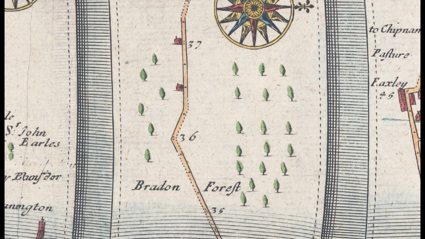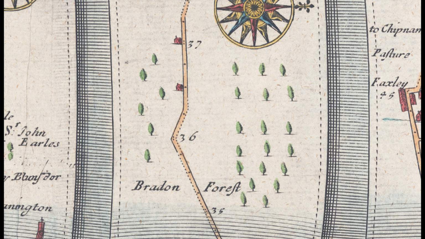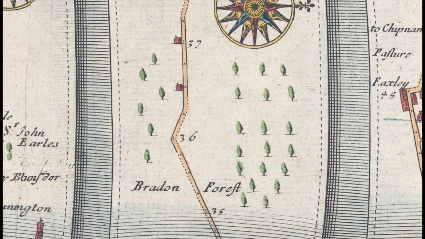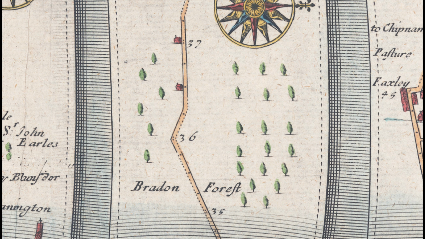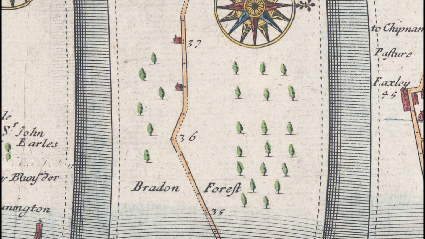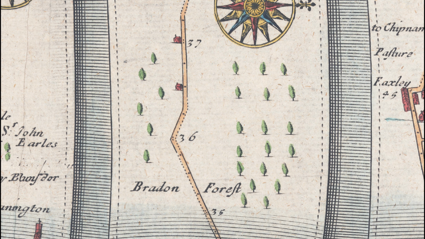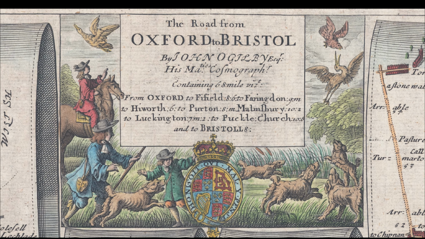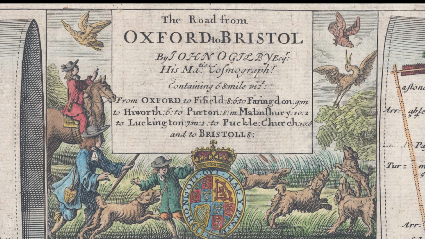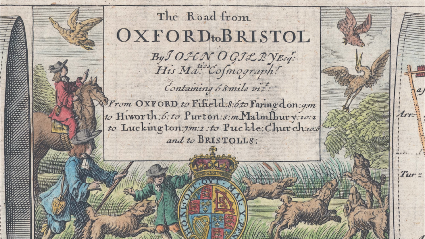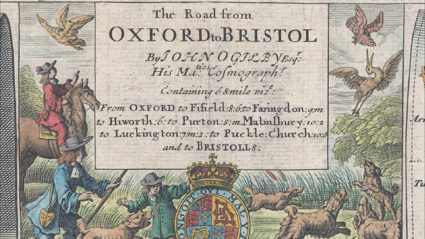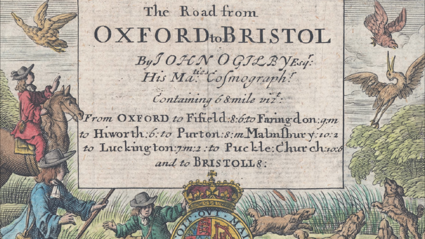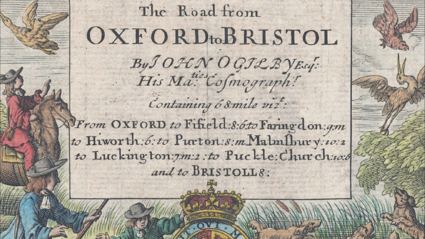The measurements produced by the Waywiser were remarkably accurate. Ogilby lists the route from Oxford to Bristol as being 68 miles long. When I replicate this on Google Maps, it comes out at 69 miles. Although it was primitive technology using the Waywiser, it was allowing people to understand distances accurately for the very first time. If you look closely at the title at the top of the map, you'll see it says this: "The Road from Oxford to Bristol by John Ogilby, Esquire, His Majesty's Cosmographer, containing 68 miles, from Oxford to Fifield, to Farringdon, to Highworth, to Purton, to Malmesbury, to Luckington, to Pucklechurch, and to Bristol."